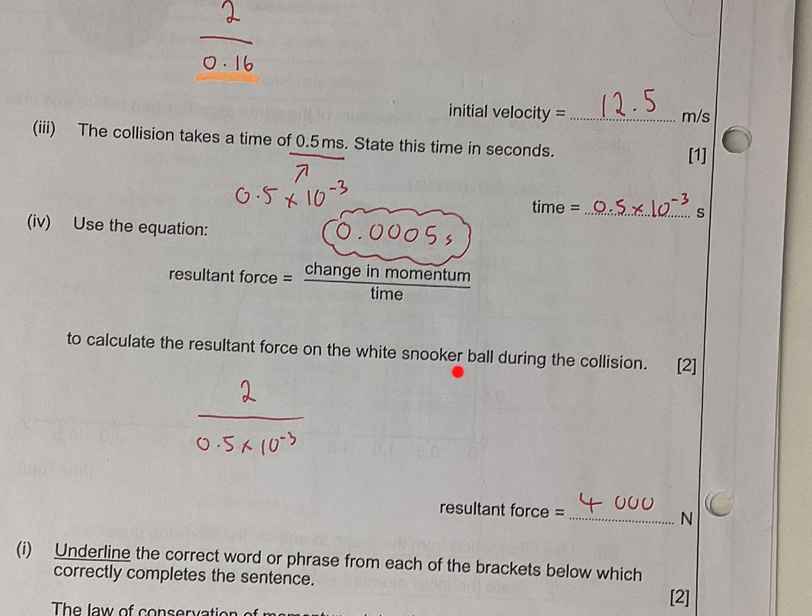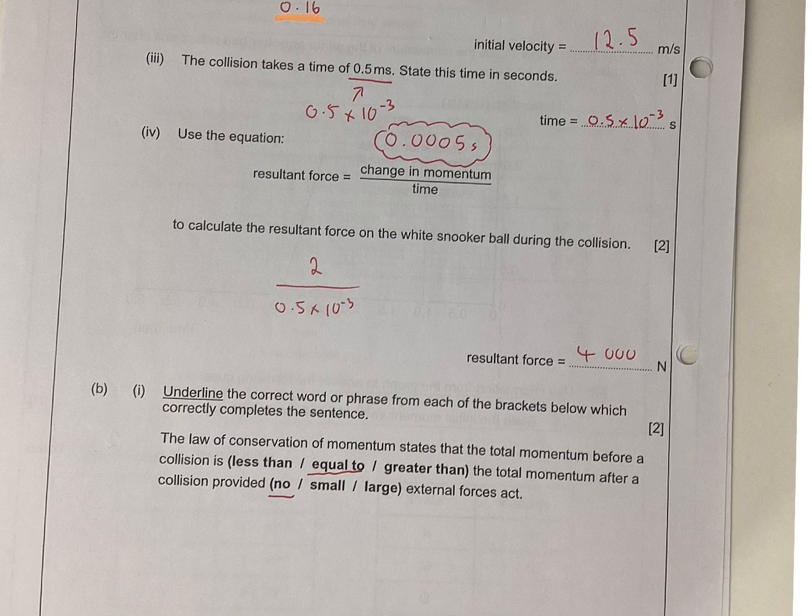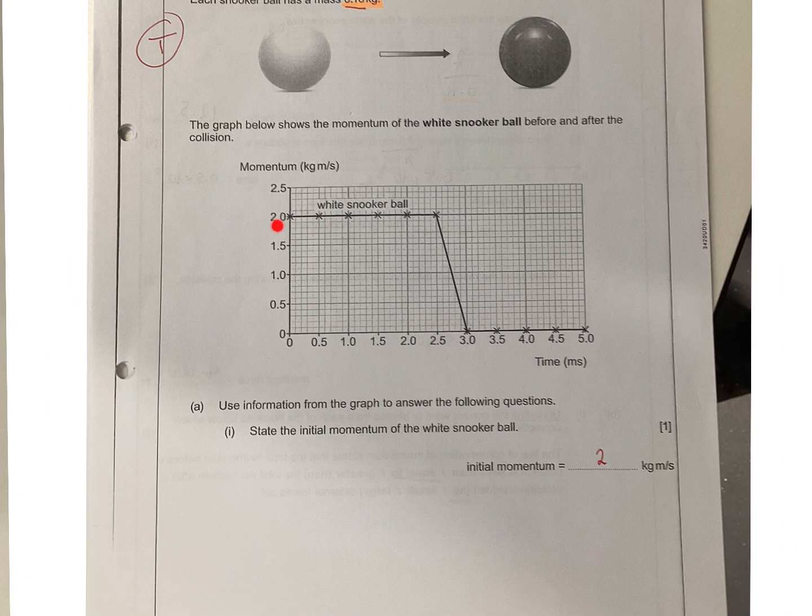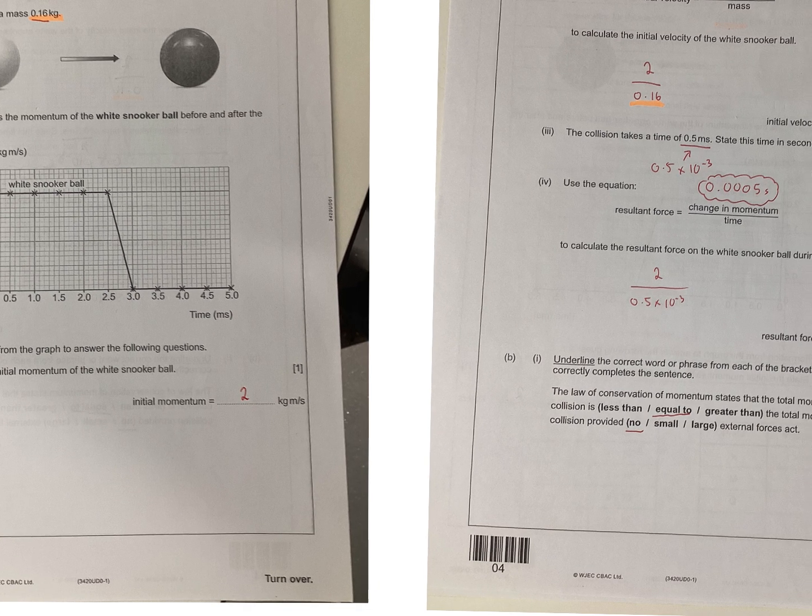To calculate resultant force then, we're looking at change in momentum here, which was 2, because it goes from 2 down to 0, so the difference is 2, and then 0.5 milliseconds, which is there, gives us a resultant force of 4,000. And by the way, it's 2 because it's a change in momentum, so it goes from 2 to 0. Okay, and the difference is 2 there.